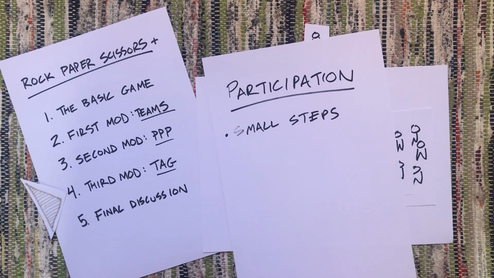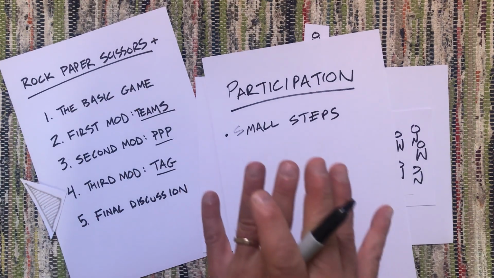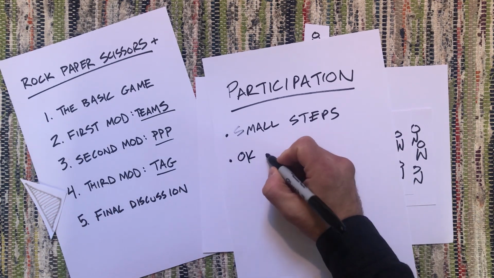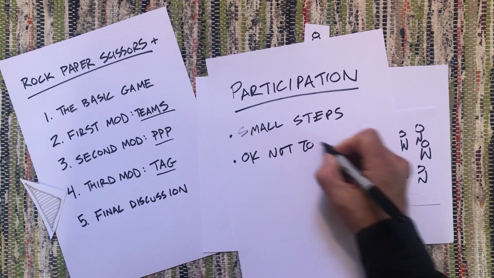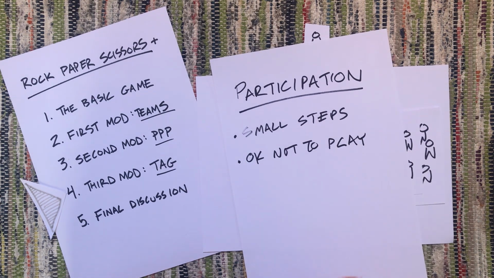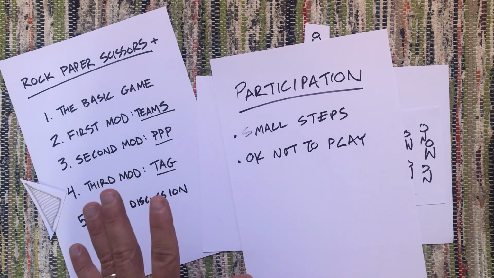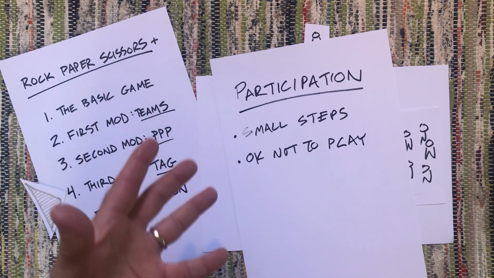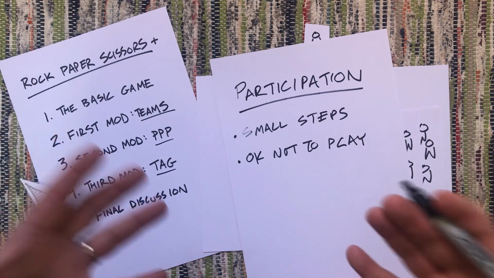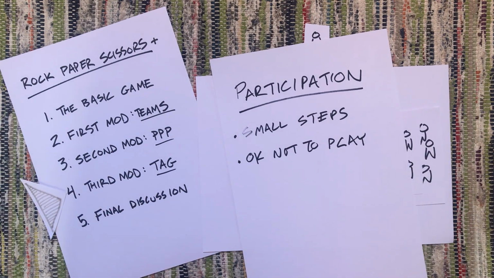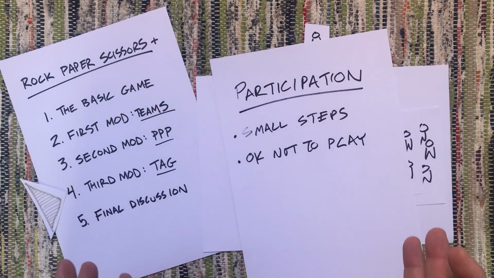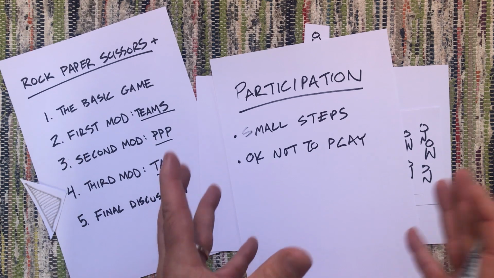At the same time though, while it's great to have everybody participating, it's also okay not to participate. So it's okay not to play. And this is a really important concept, and Bernie DeKoven, from whom a lot of these exercises come, felt it was so important, this idea of not having to play, that often in a situation like this where we're all playing physical games, he would have everybody practice not playing together, right?